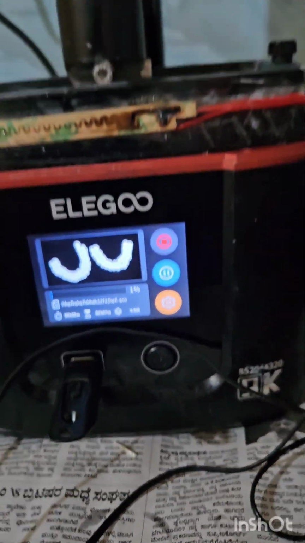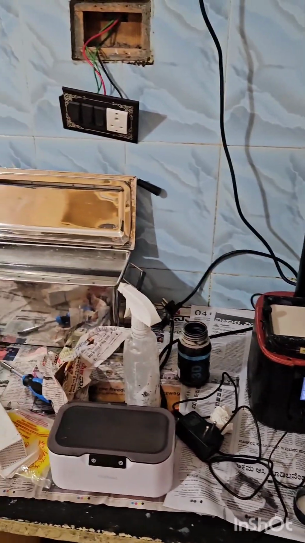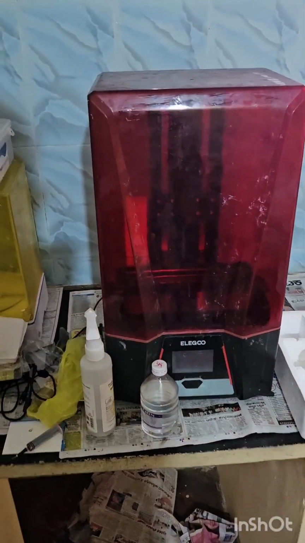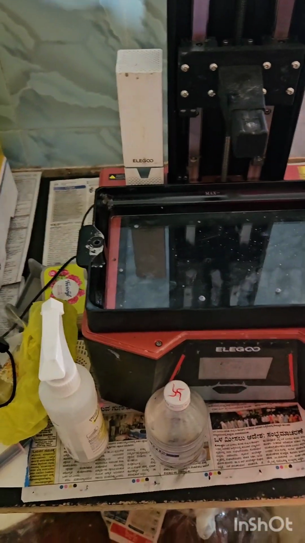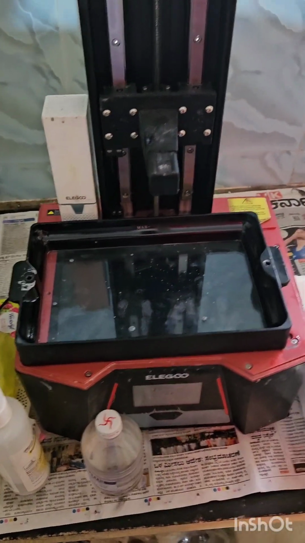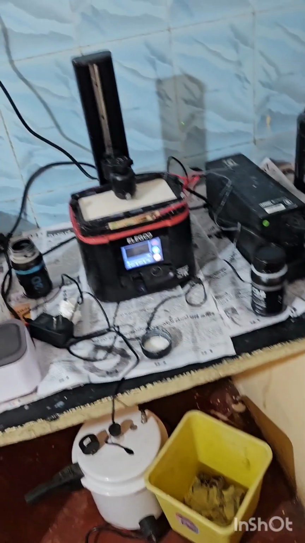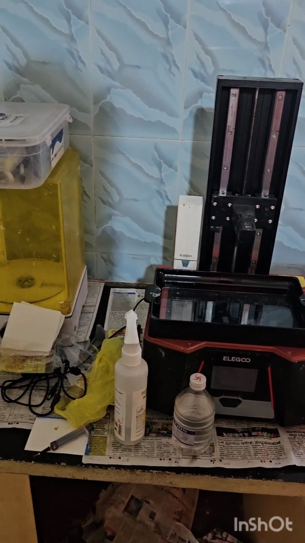Yeah, 27 minutes. So this is all about 3D printing, and we have another printer over here. This is the Saturn 8K. It has a big platform, a huge platform. You can print multiple models at a time. This is the Saturn 8K, and this is the Mars 9K, which is 35,000, and the Saturn is almost 50,000, I think.